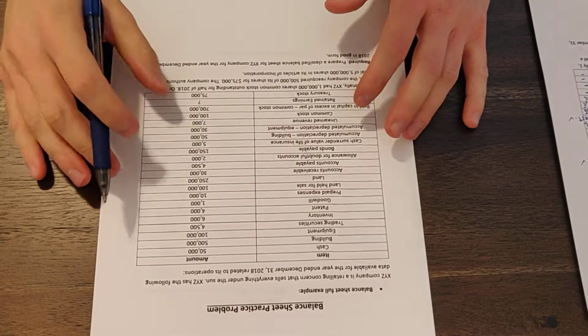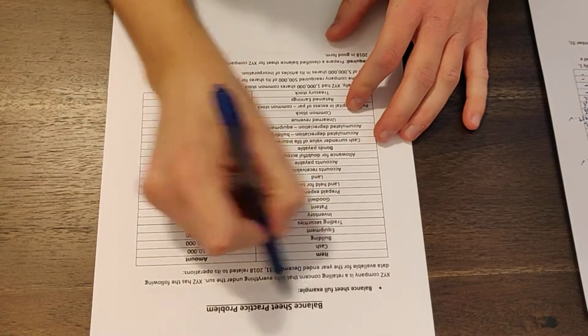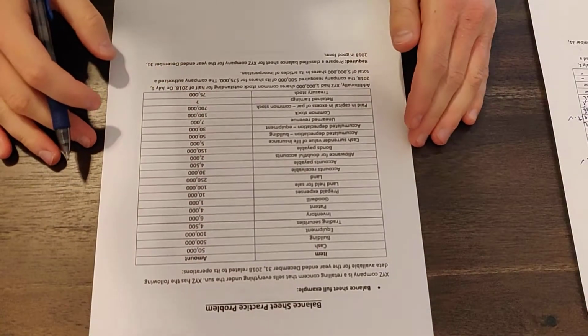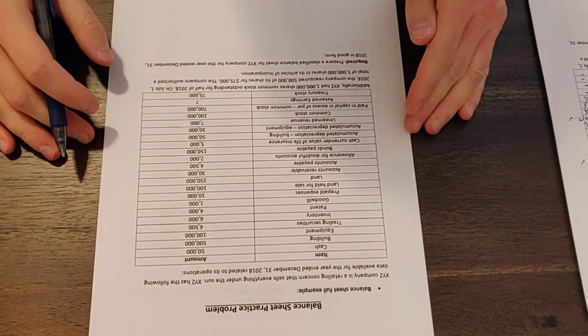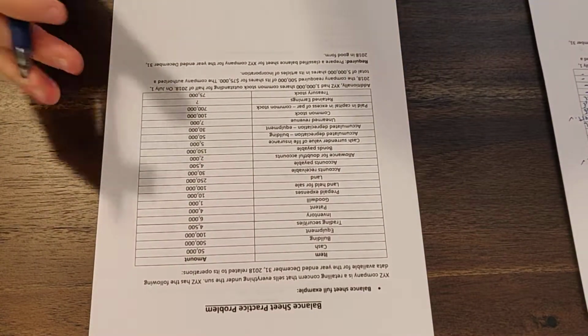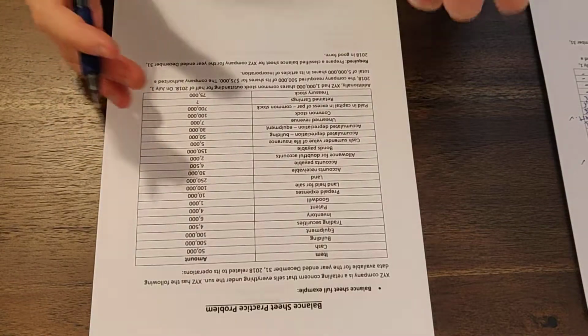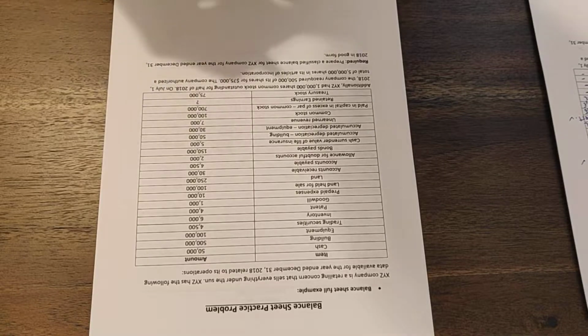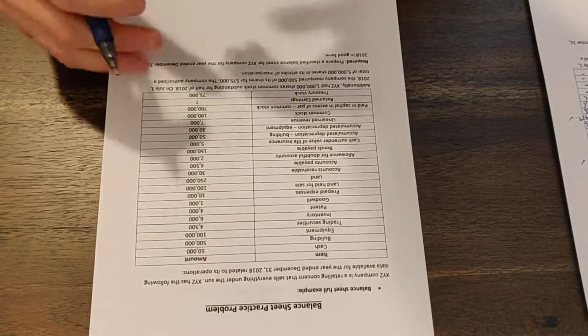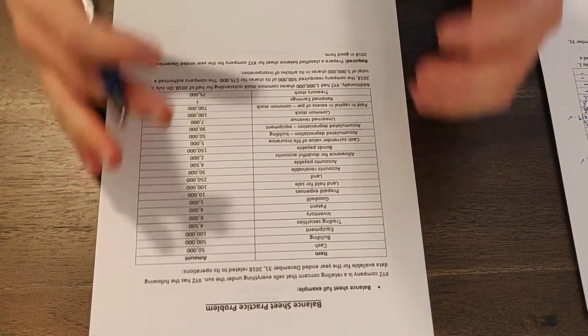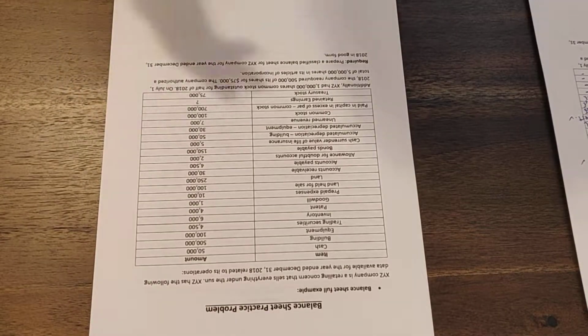Hello everyone, in this video we're going to be doing a balance sheet practice problem. This is a pretty comprehensive practice problem, so most of the things that you would be required to know, not every single thing obviously, because that'd be hard to encompass in one problem, but most of the things that you would need to know. If you could do something like this, you should feel pretty good for the exam, okay?